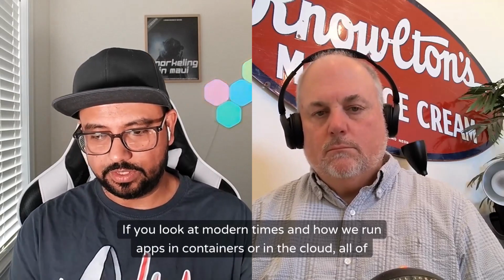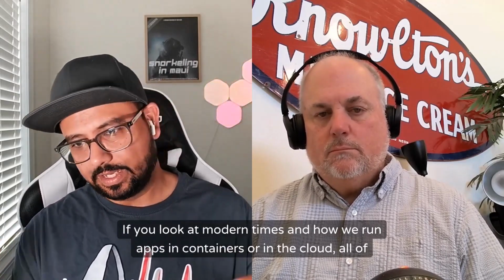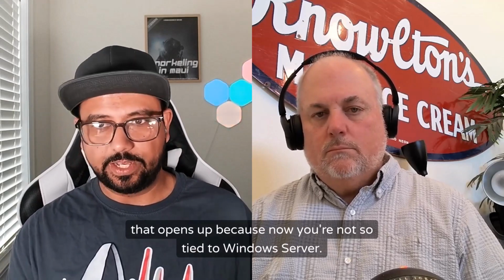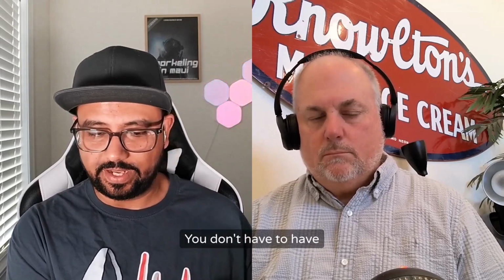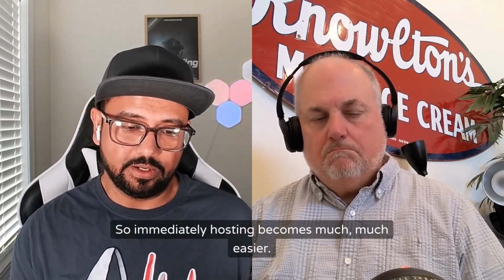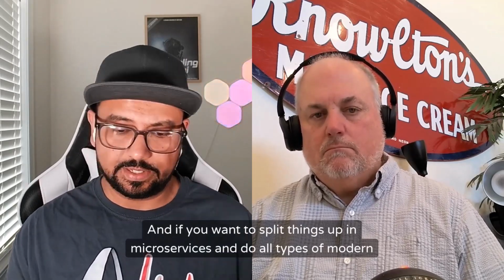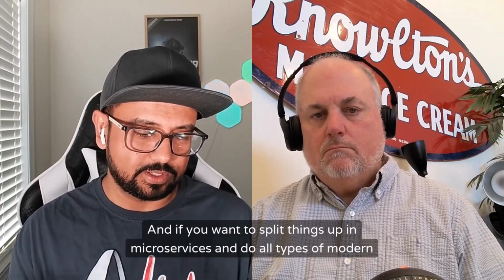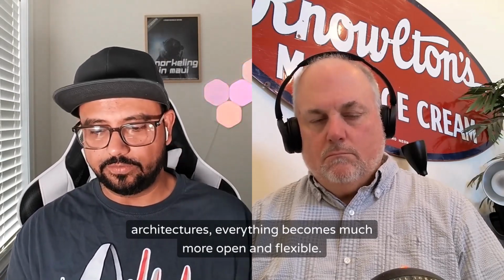If you look at modern times and how we run apps in containers or in the cloud, all of that opens up because now you're not so tied to Windows Server. You don't have to have IIS running on a Windows Server that is serving up your application. So immediately hosting becomes much easier. And if you want to split things up in microservices and do all types of modern architectures, everything becomes much more open and flexible.